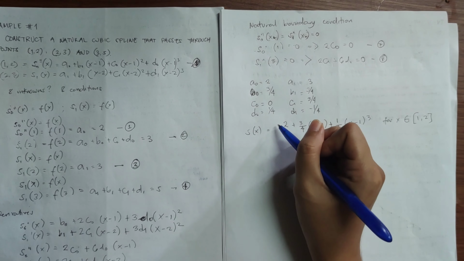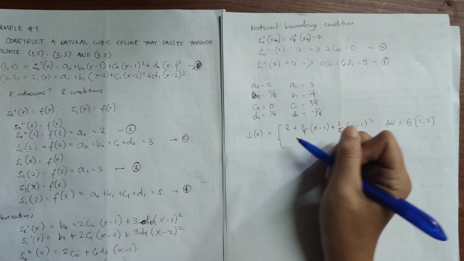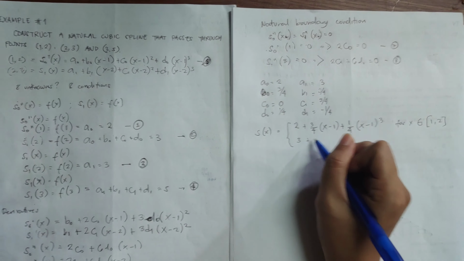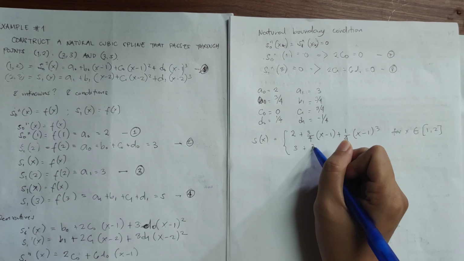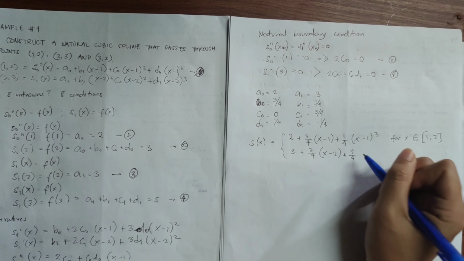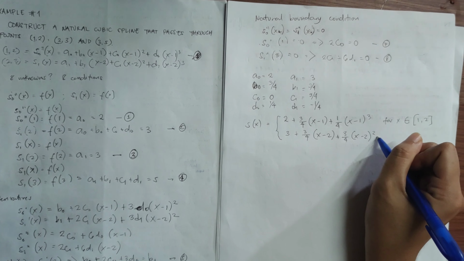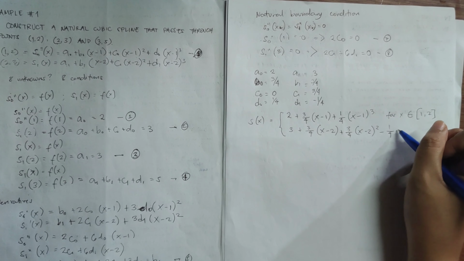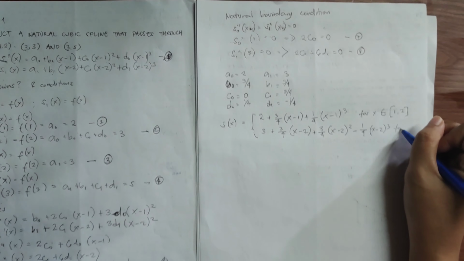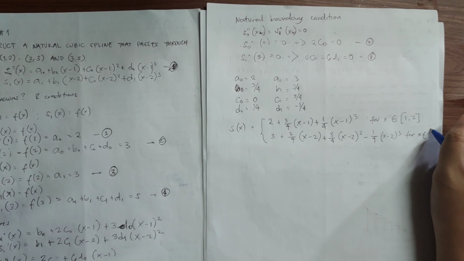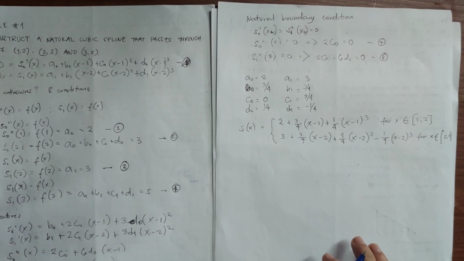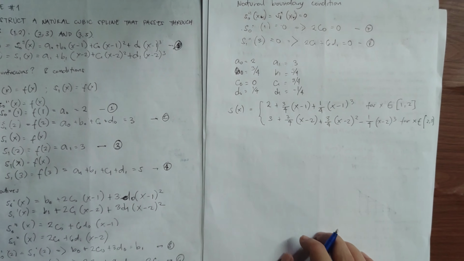Then sa interval 2 to 3 is 3 plus 3/4 times (x minus 2) plus 3/4 (x minus 2) squared minus 1/4 times (x minus 2) cubed, for x in the interval of 2 to 3. That's example number 1.